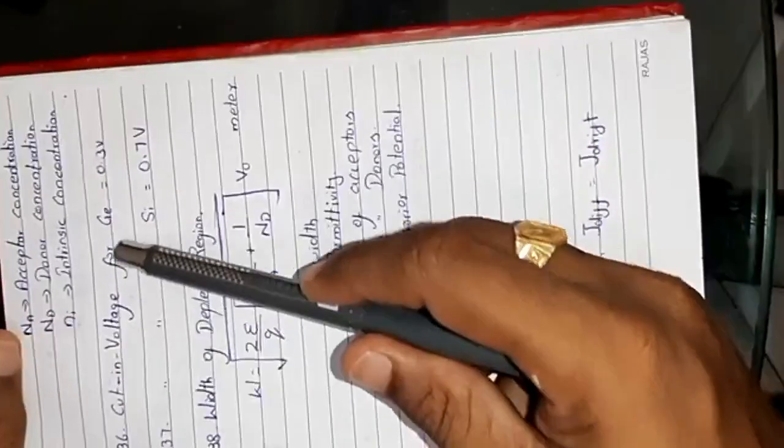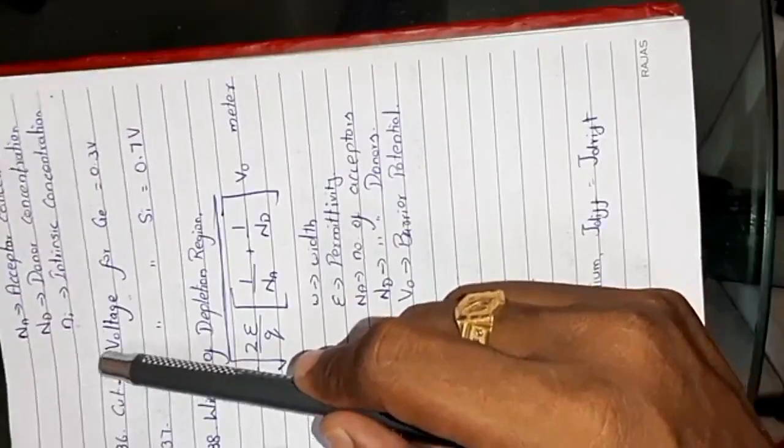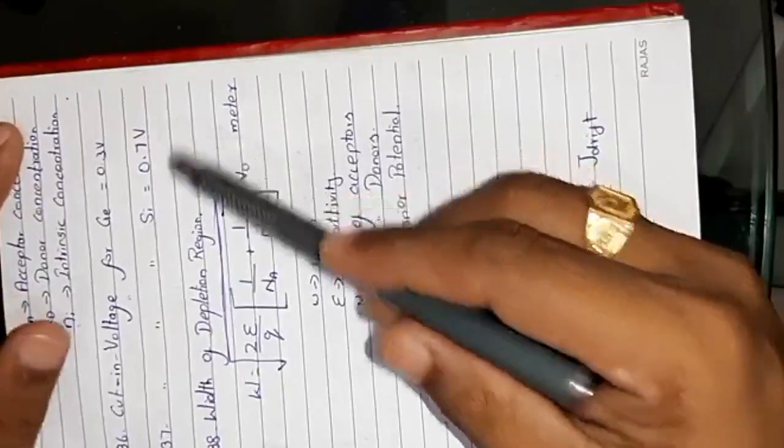Next, number 36: the cut-in voltage for germanium is 0.3 volt, the voltage that is developed as barrier potential. Then the cut-in voltage or barrier potential of silicon is 0.7 volt.